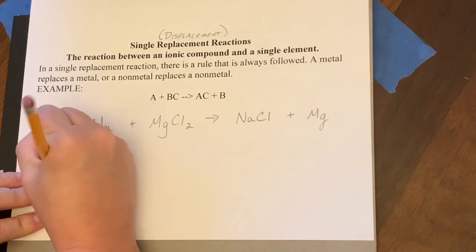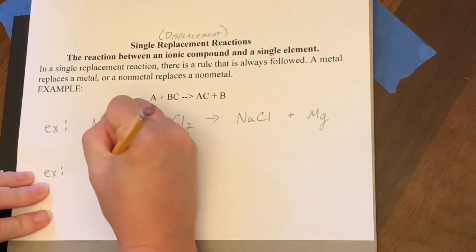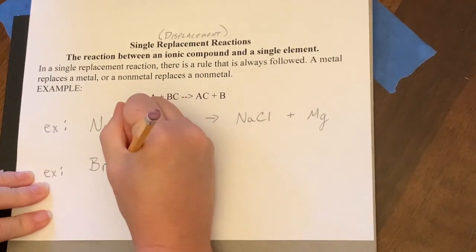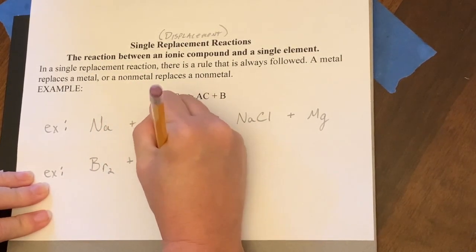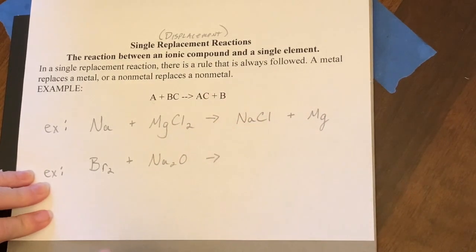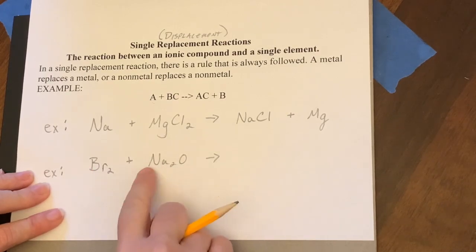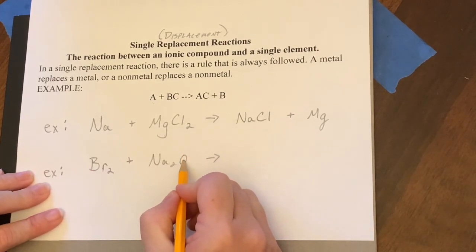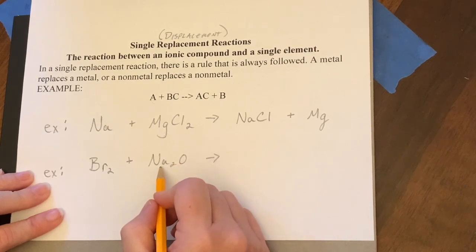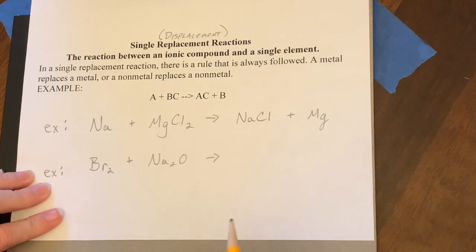The same idea can happen if your lone element is a nonmetal. So let's go Br2, bromine, plus sodium oxide. First off, why is sodium oxide Na2O? Remember, oxygen's -2, sodium's +1, so I needed 2 of those. Writing formulas is never going to go away, so please refresh yourself on writing formulas if you need to.